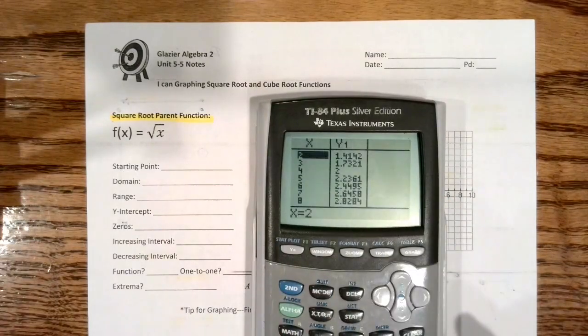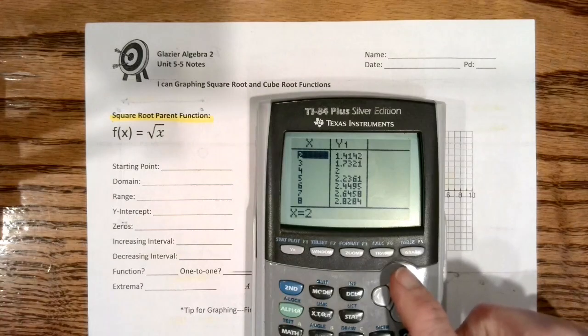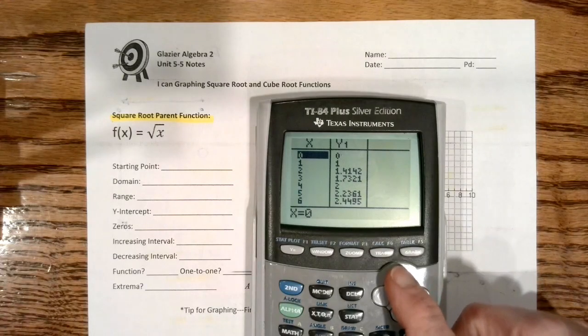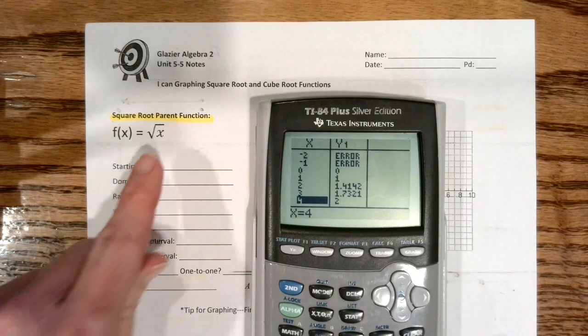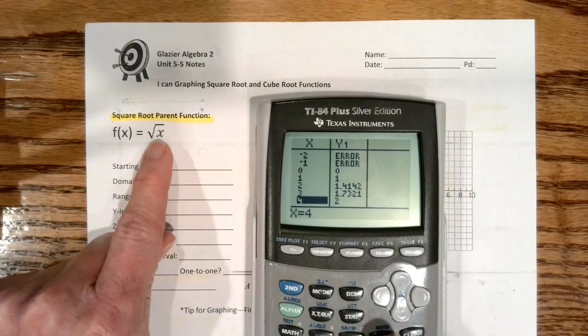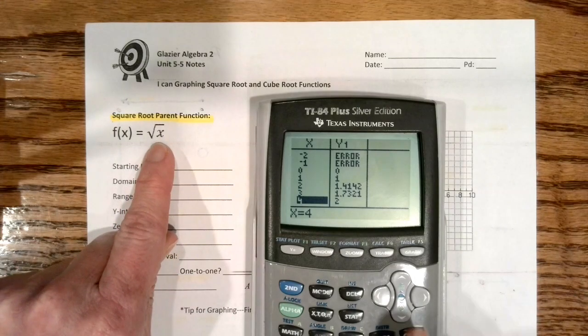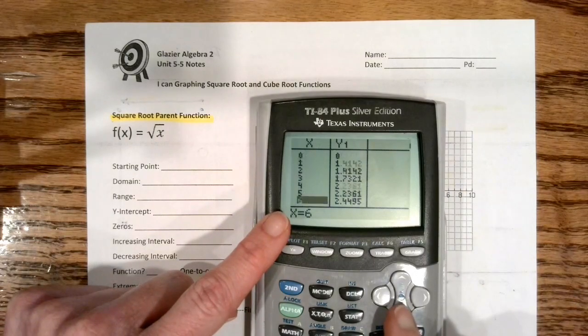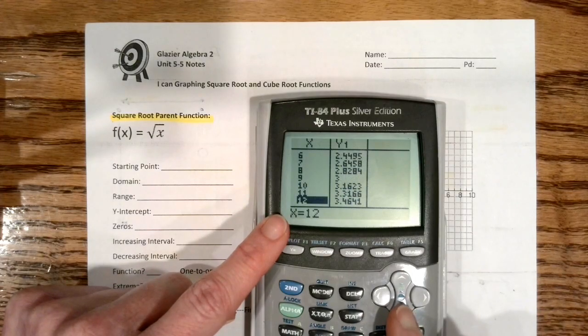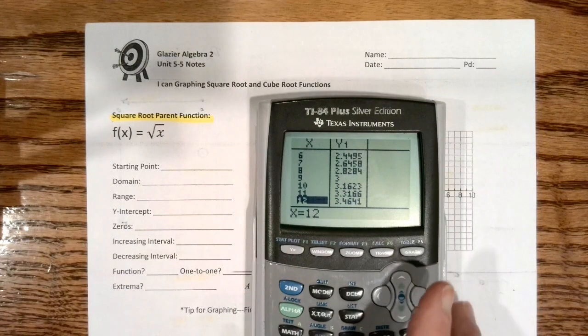When I go to the table of values, I have 0, 0, but look what happens if I go into the negatives. And I want you to think about why I can't have a negative value. And look at this. Look how big my x's are getting, and my y's don't really seem to be growing much at all.